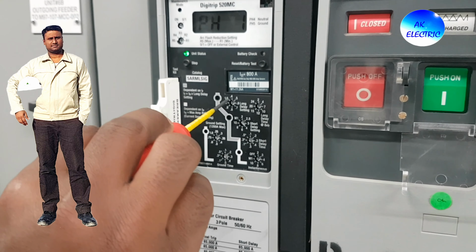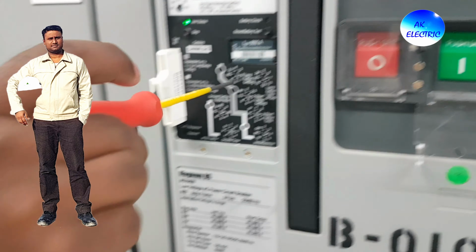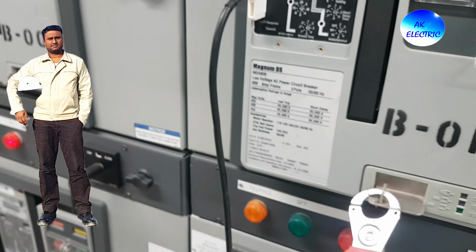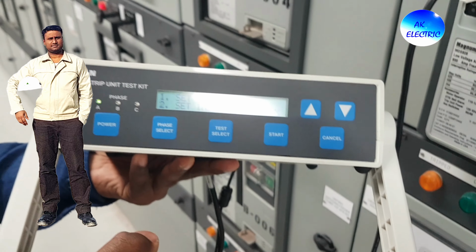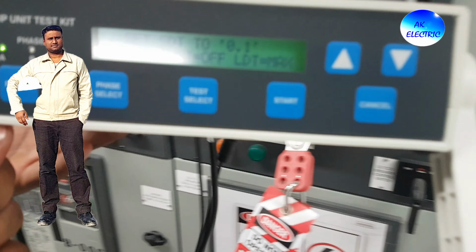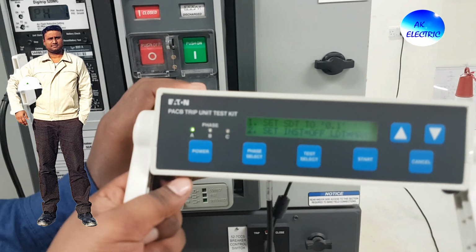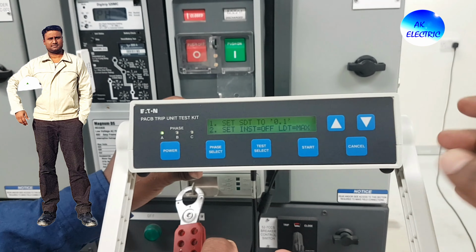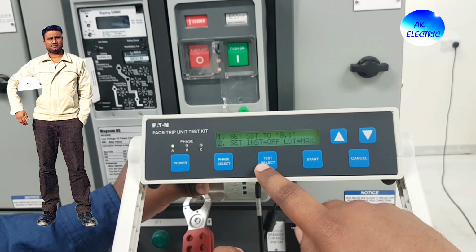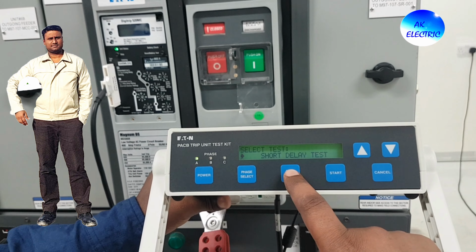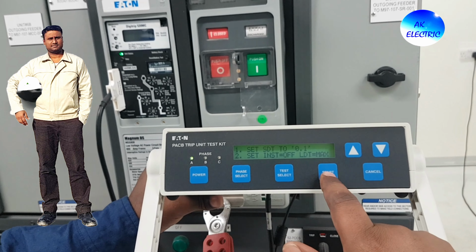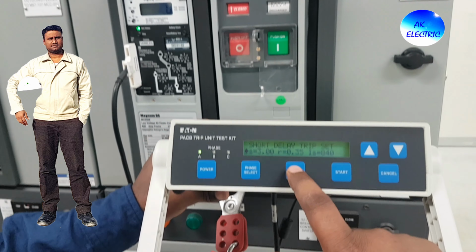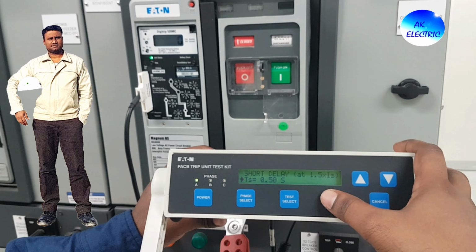Long delay 6 and maximum this one 24, correct? Now we'll check it. Now we will start.